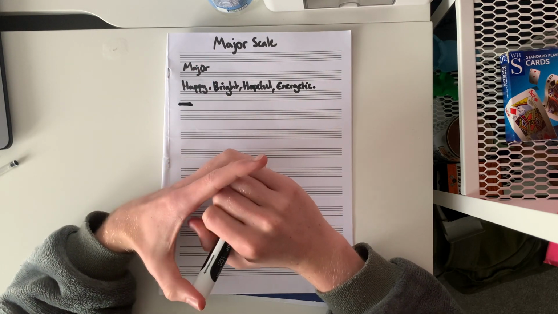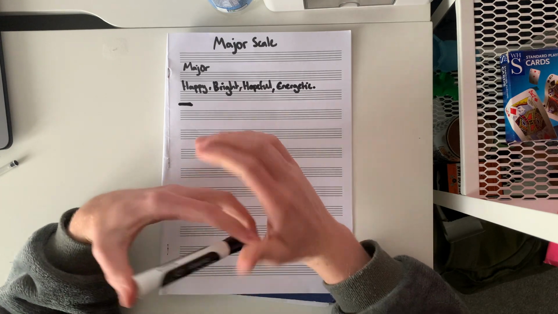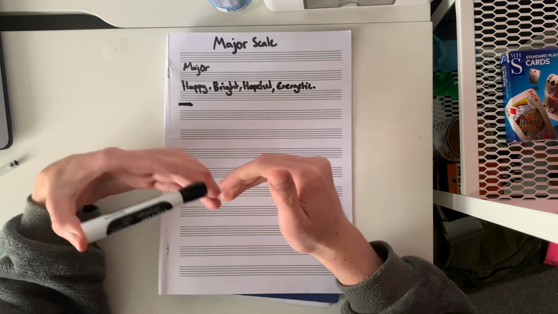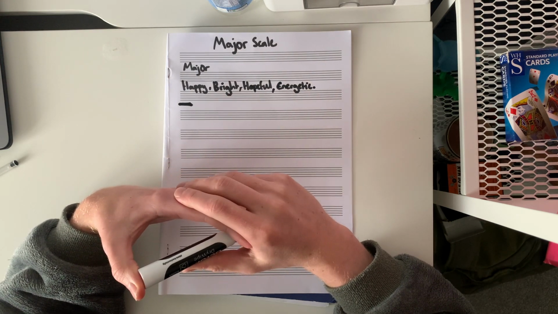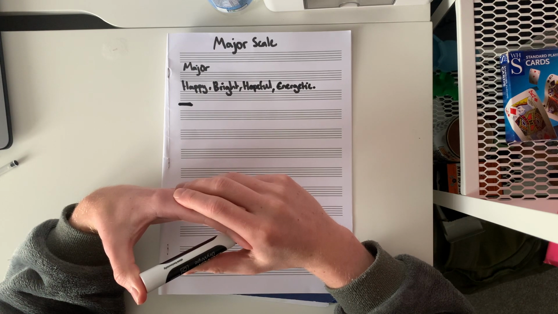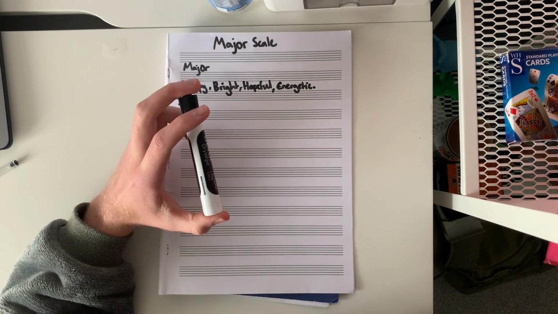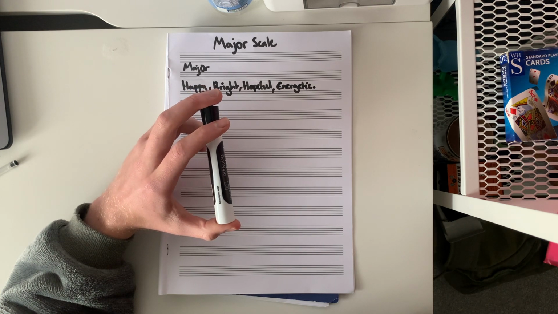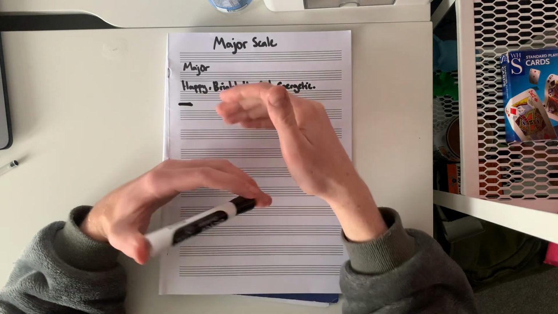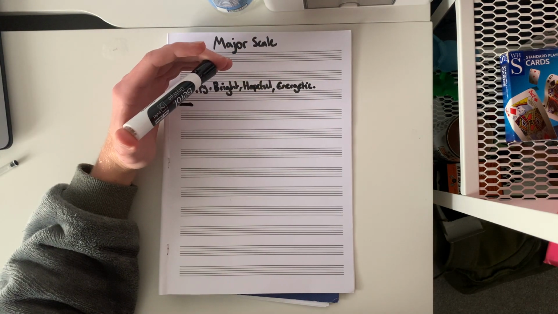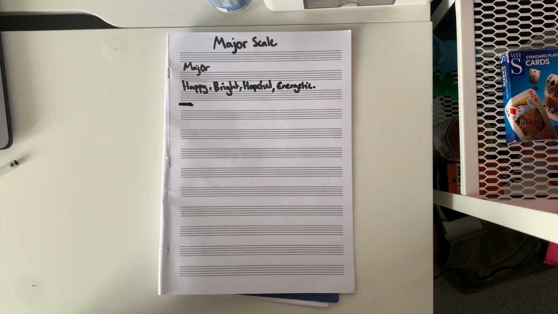Now, the major mode being called Ionian and being introduced as C Ionian came from a musician called Heinrich Glarean, and that happened around 1547. He introduced C Ionian as a mode that musicians would be trained in. Prior to that, it was known about, but not necessarily formalized. It was not one of the formal modes. However, he pioneered and pushed for it to be a formal mode.